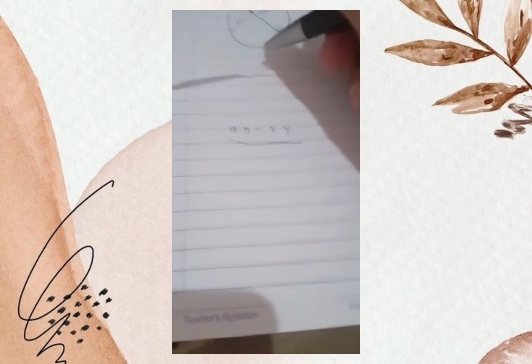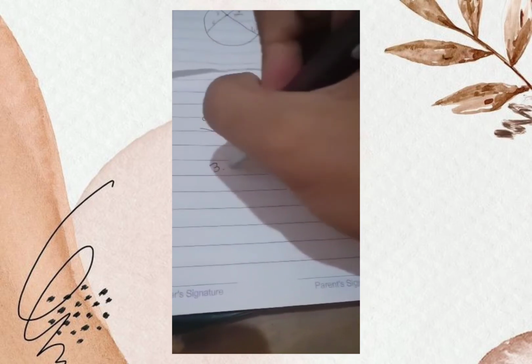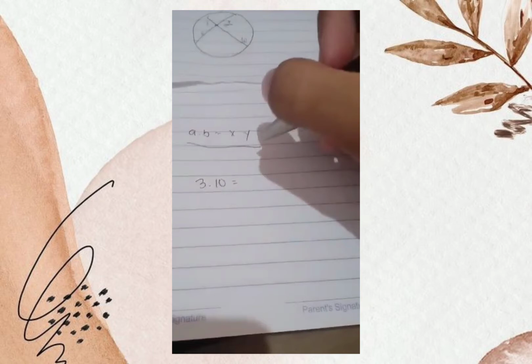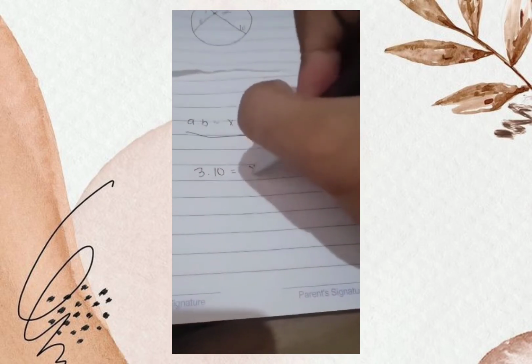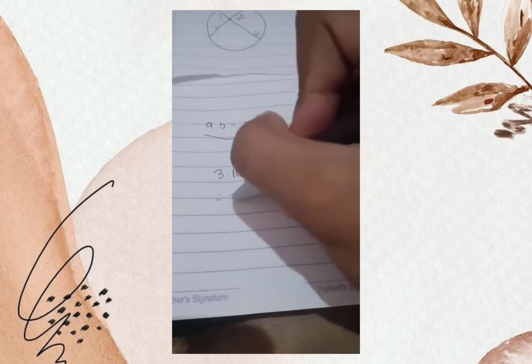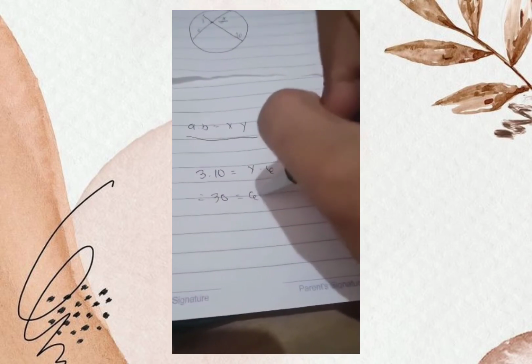So to apply this theorem, we'll do 3 times 10 equals x times 6. So 3 times 10 equals 30, and x times 6 equals 6x.